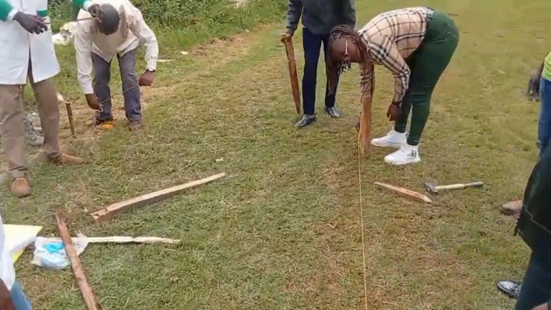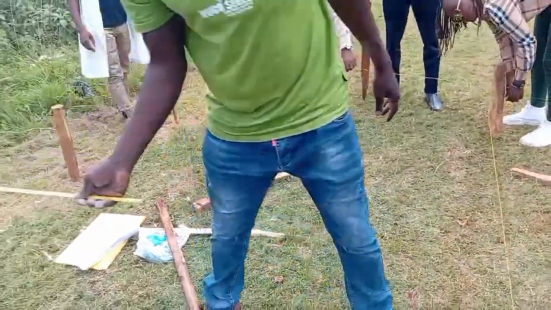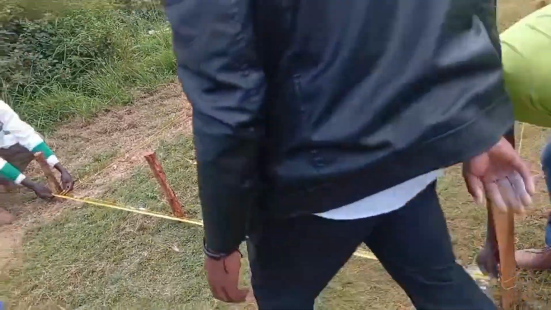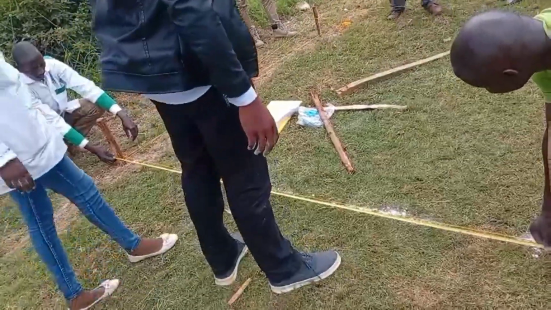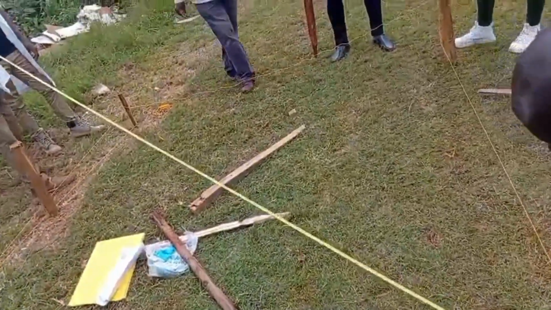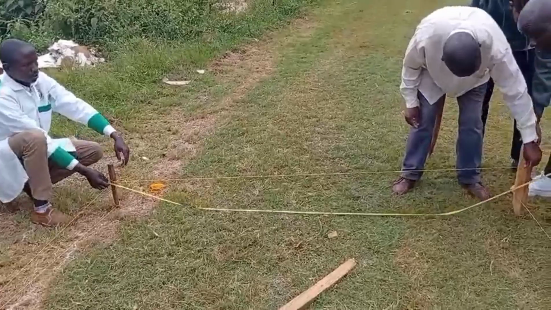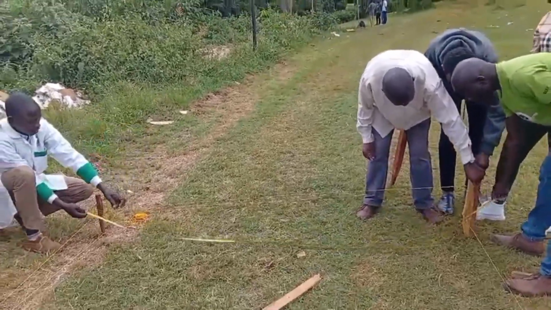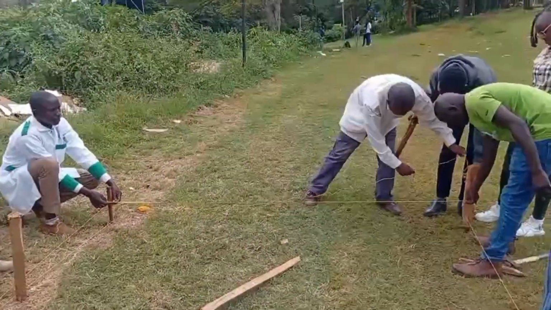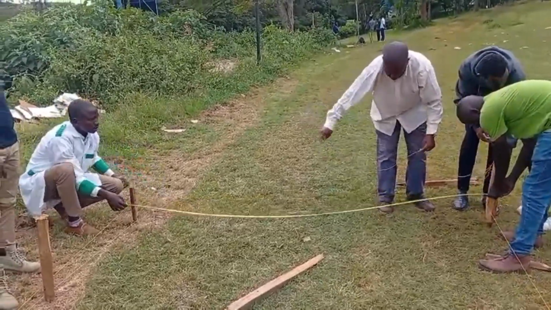First, before you drive that peg, you have to measure. Let's use this corner so that we can know the measurements of that corner. This corner is about 8.5 units. We need to transfer these measurements. Just remove that peg. Yes, 8.5. Then write it.